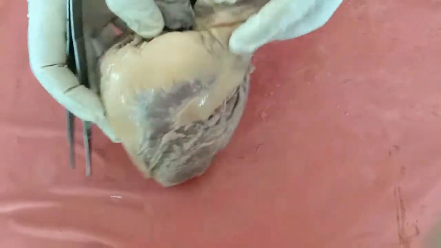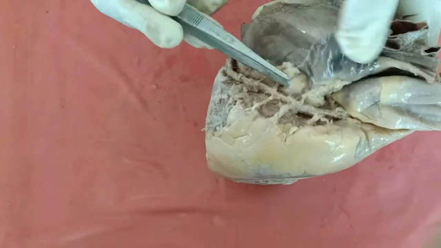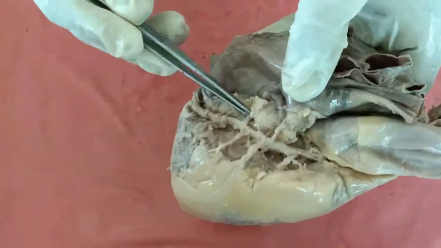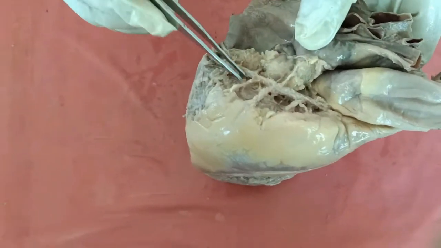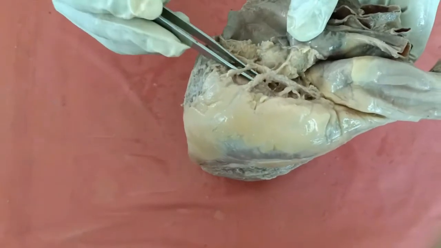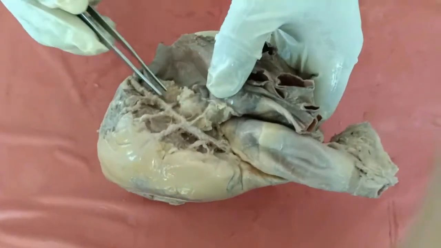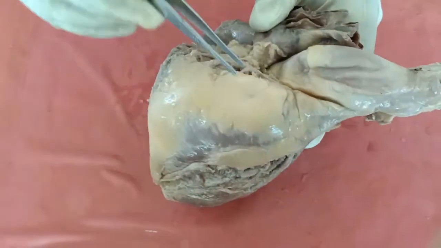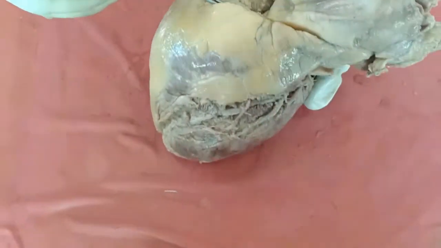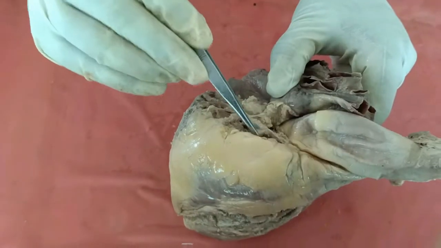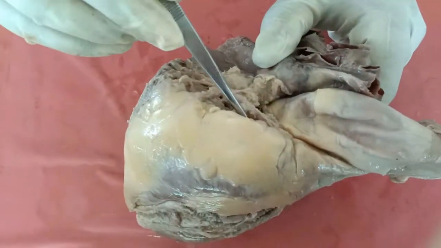Then, what are the branches of it? If you observe here, there are some branches towards the atrium. These are atrial branches, or atrial rami. These are the branches going towards the ventricle, so these are ventricular rami. The first ventricular ramus supplies the infundibulum of the right ventricle. So this artery is what we call the conus artery.